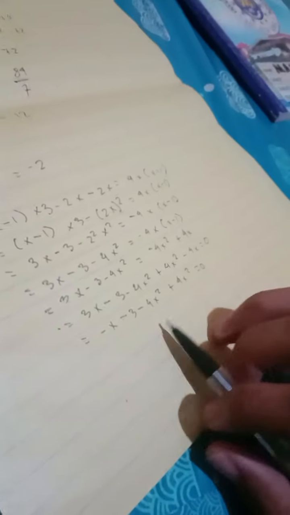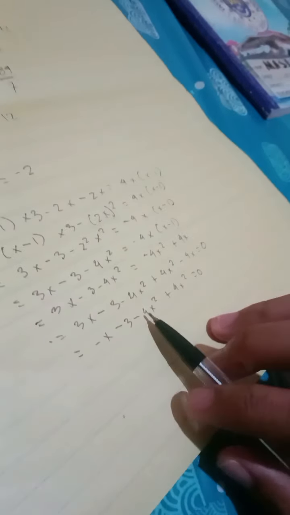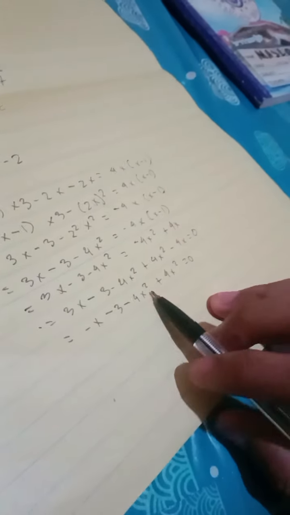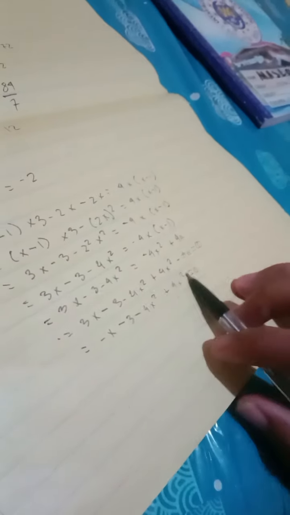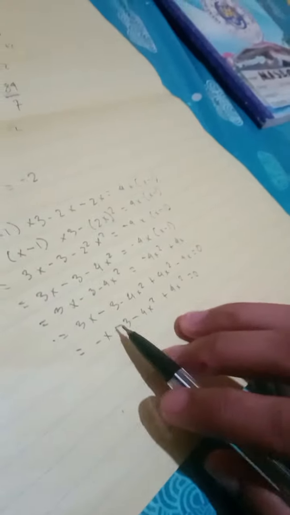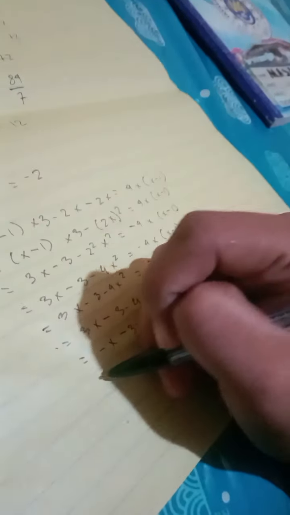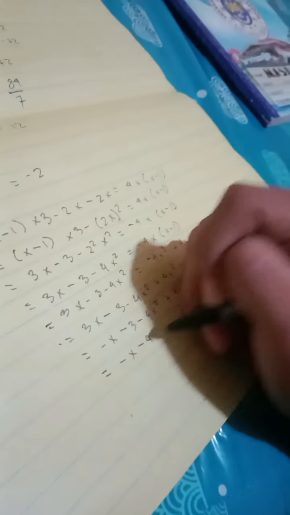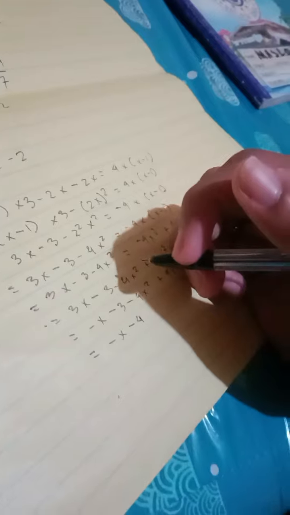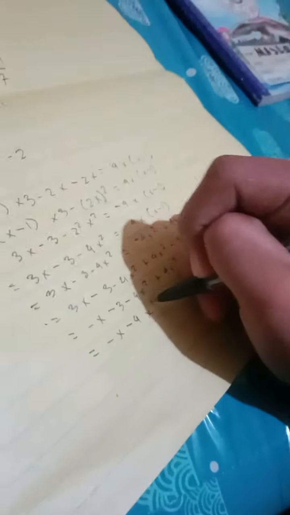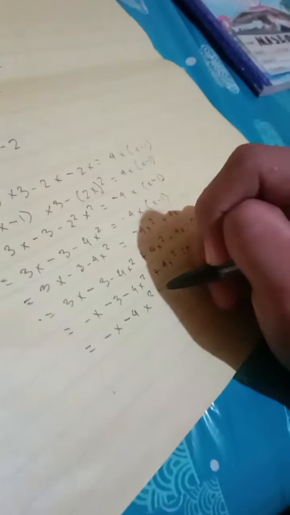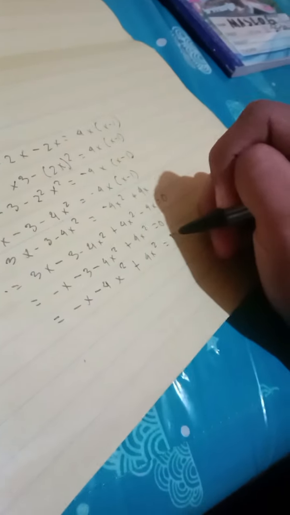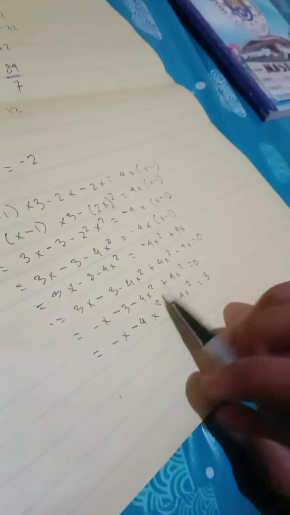Then add the 3 to both sides. Anything plus 0 gives itself. You're gonna add the 3 to both sides. So the result will be negative x minus 4x squared plus 4x squared equals 3. So that's it, because you add the 3 to both sides.